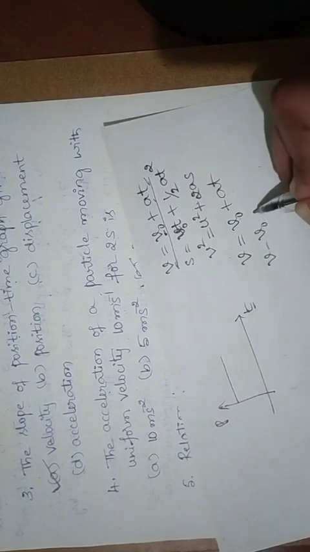Here we are simplifying this equation. If v equals v0 plus a into t, v0 will come to the LHS, then v minus v0 will be equal to a into t. Therefore, option A is the right answer. a into t equals v minus v0.